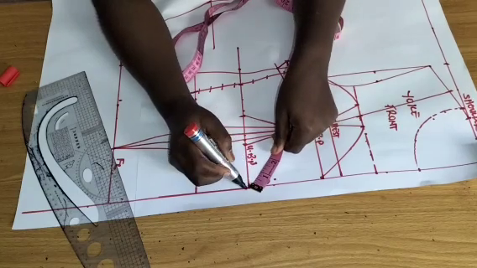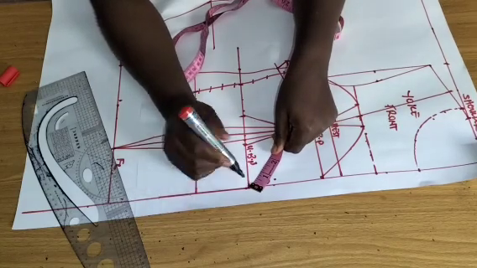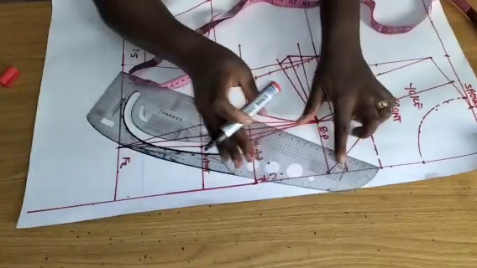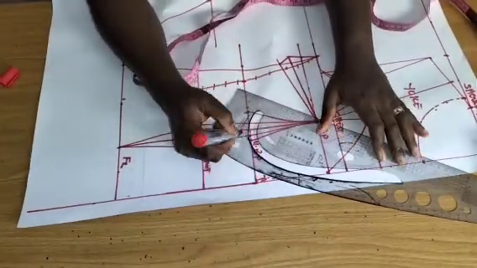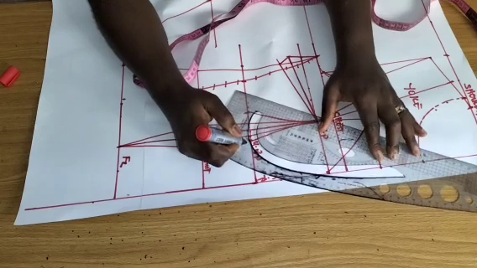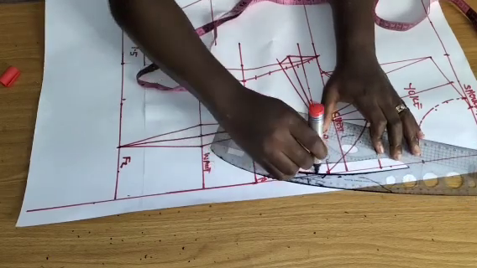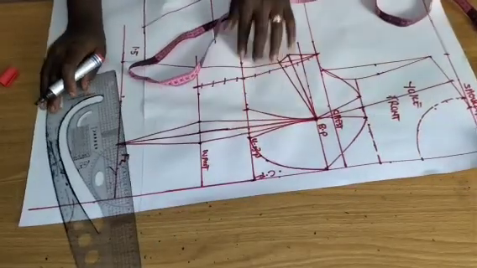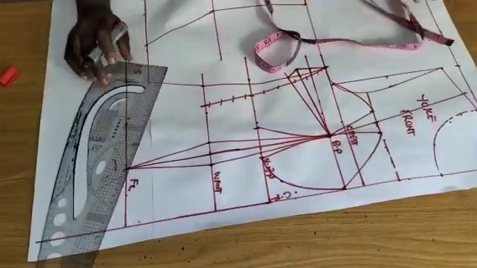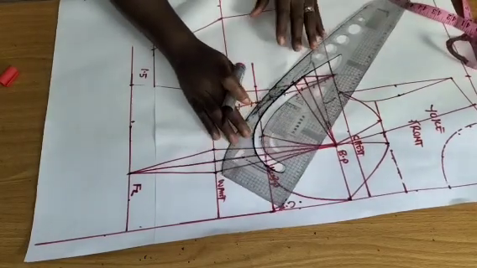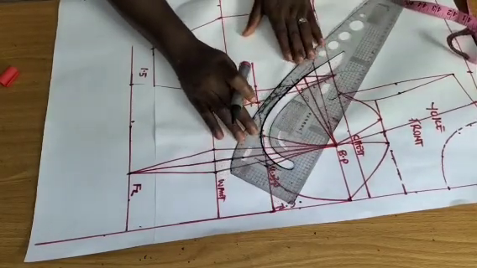Make sure your pattern ruler touches at 1.25. Just keep shifting it till you have that touch at 1.25. Can you see? Then after that, we are going to connect this.